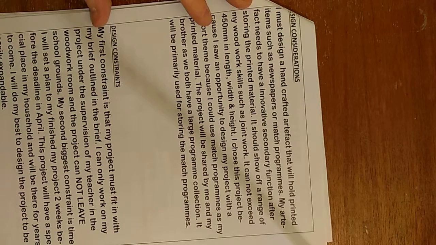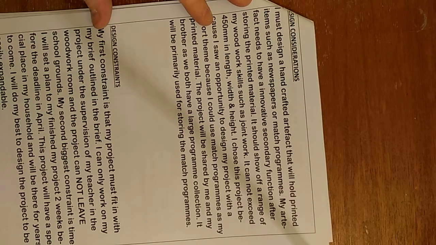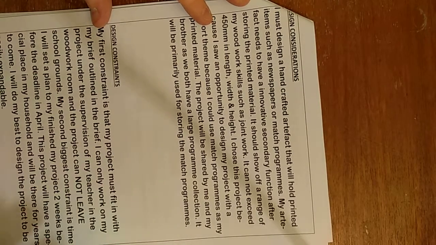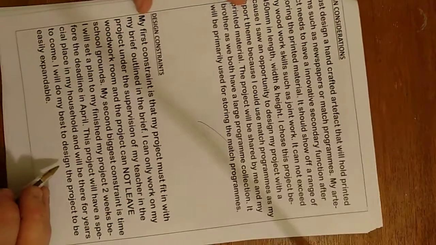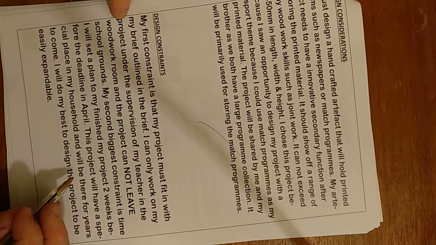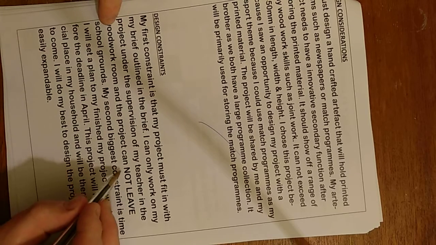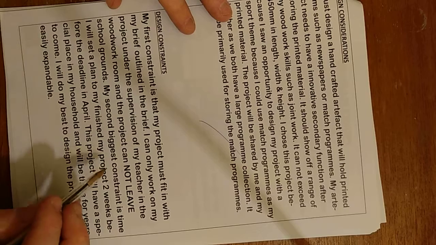I chose this project because the project shared with me and my brother a large program collection of reviews primary. Alright, where is it going to go? So maybe say where it's going to go as well. Look at the 4 headings under it. Maybe add that in. Train must fit in the brief outline. It can only work on it. And the project cannot leave the school. Cannot leave. You don't have to put that in capital letters, but you don't have to do that.